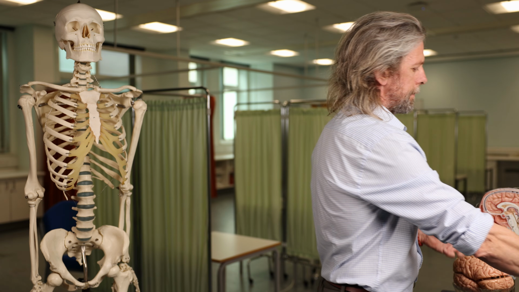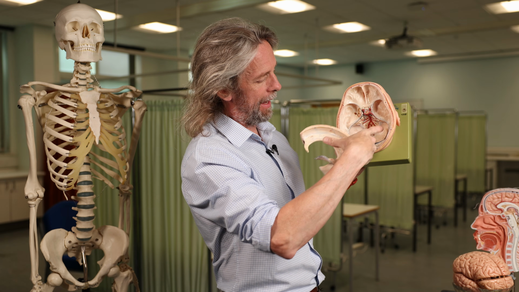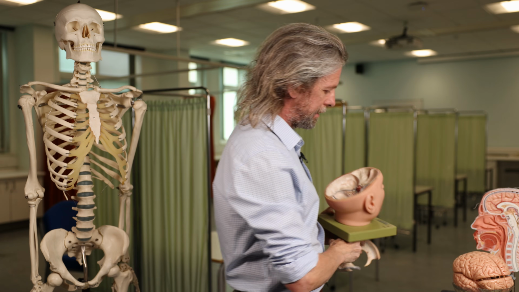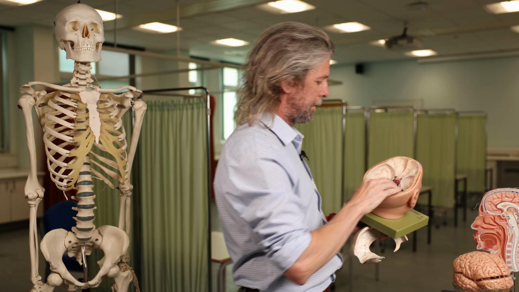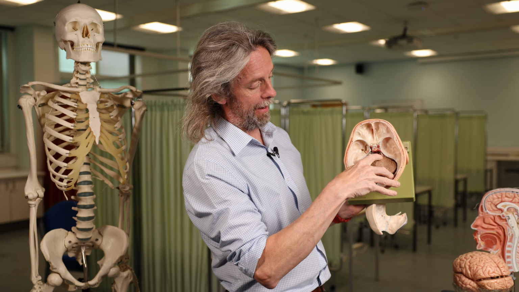Now why are we interested in the cerebellar tonsils? Dura mater is the tough connective tissue, one of the meninges, that holds everything in place, right? So in there, that's where the cerebellum sits, like that.